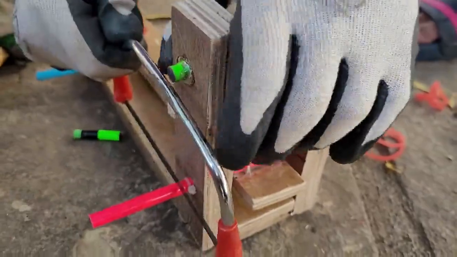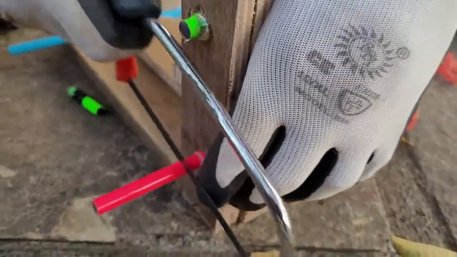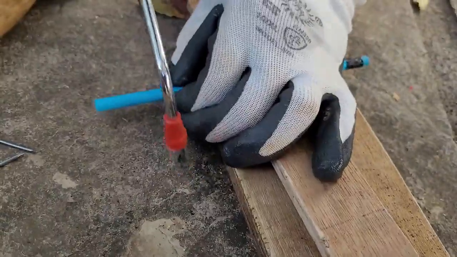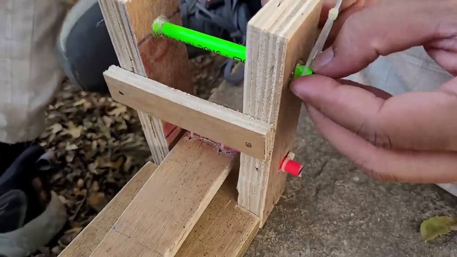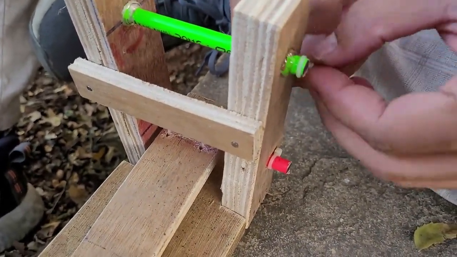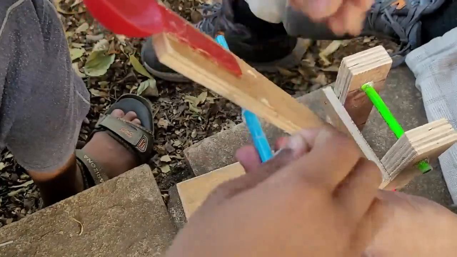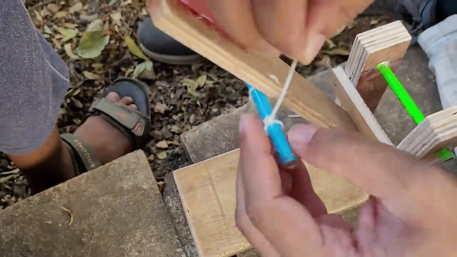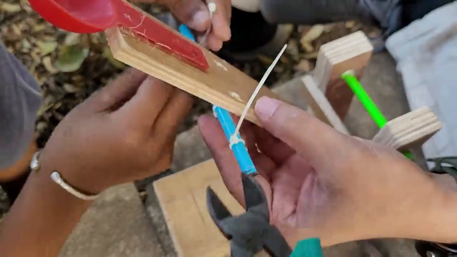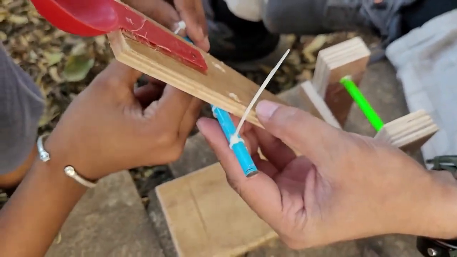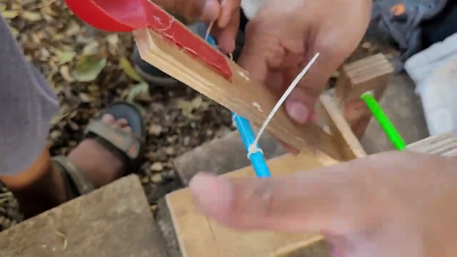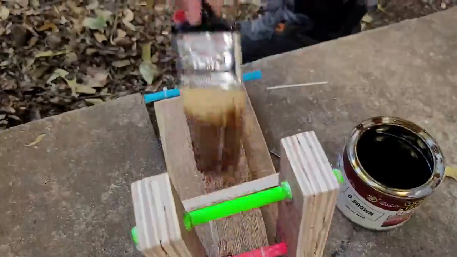We are cutting the extra length of the pencils that we don't need, and we have also put zip ties. We are going to put zip ties so that when we use rubber band for our catapult, those rubber bands will not fall off those pencils. So zip ties will make sure that the rubber band will not fall off from those dowel pins or pencils. Cut the extra length of the zip ties using the cutter.